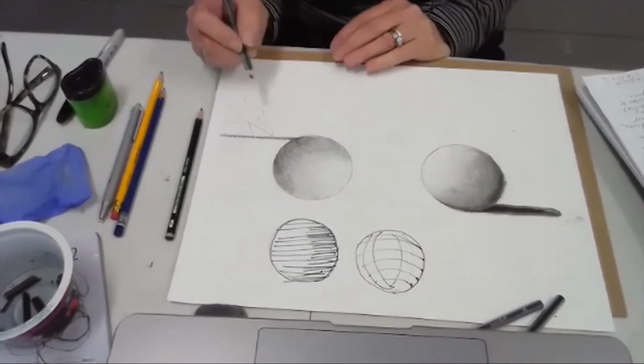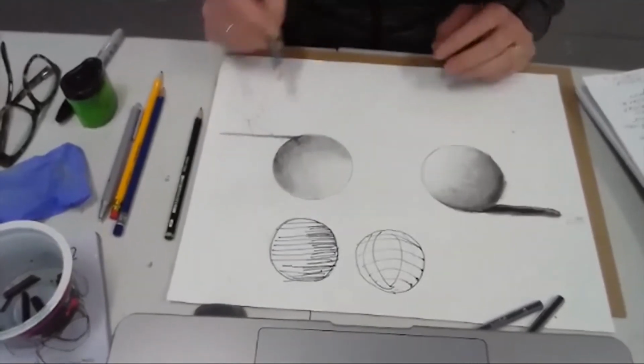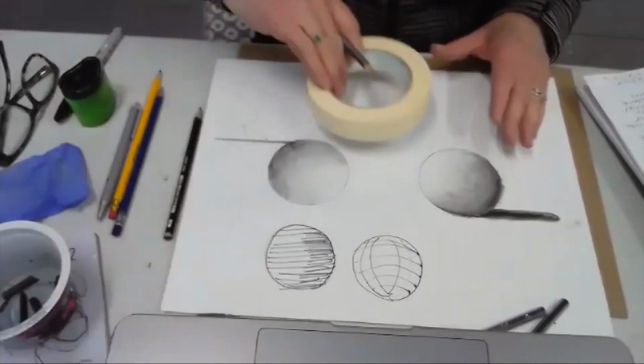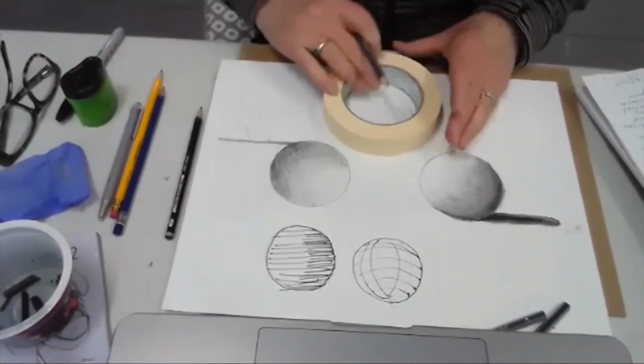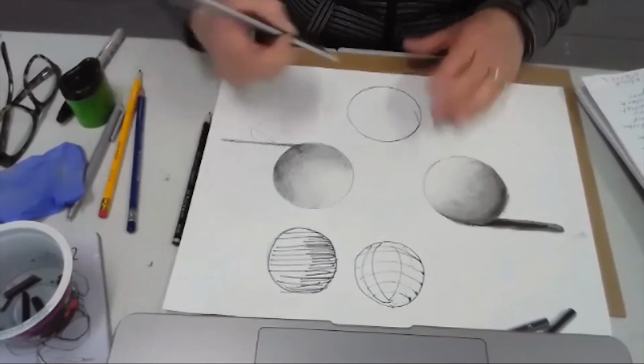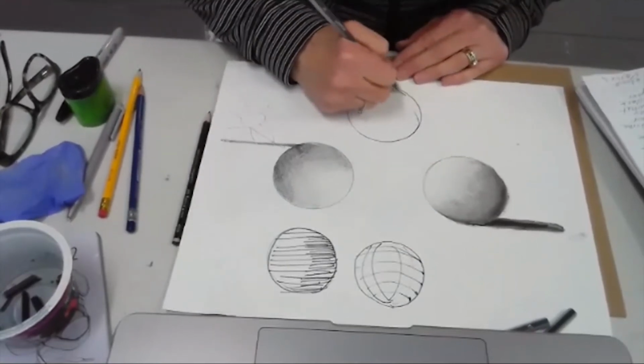Okay, so here's another way in pencil. What I have noticed is that sometimes students will go work like this. I'll show you. They'll make their circle, and then they'll start really dark.